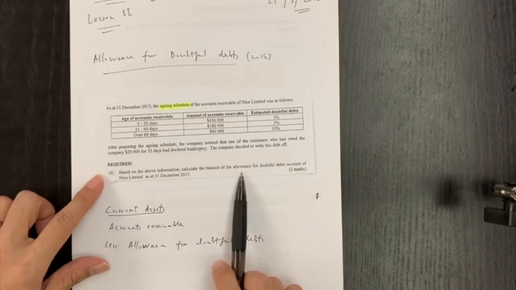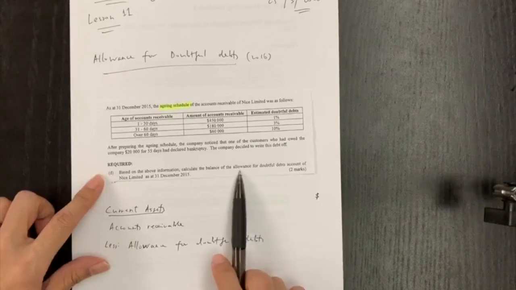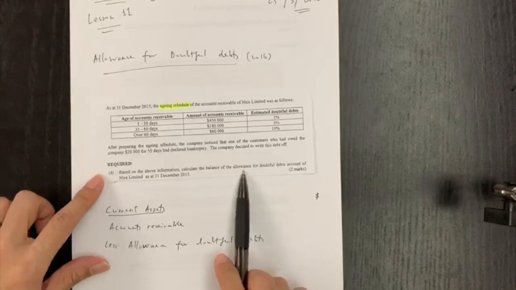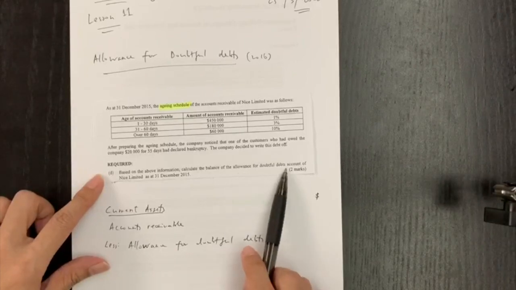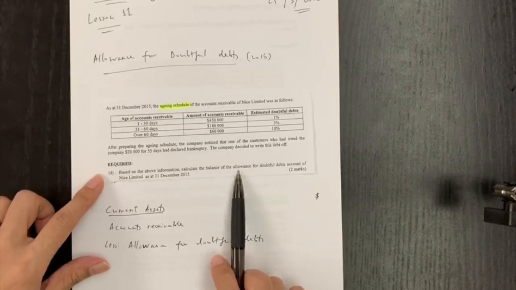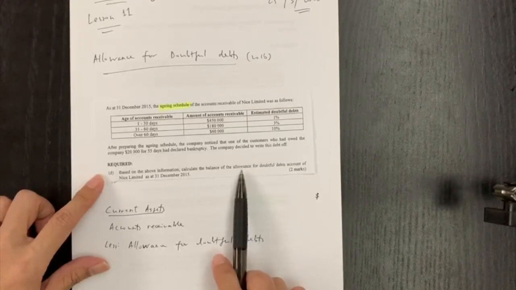Remember, the allowance for doubtful debts account is a real account, so we are going to put it in the statement of financial position. It is also a credit item. Because of the prudence concept, we estimate the amounts that may not be collected from our customers.